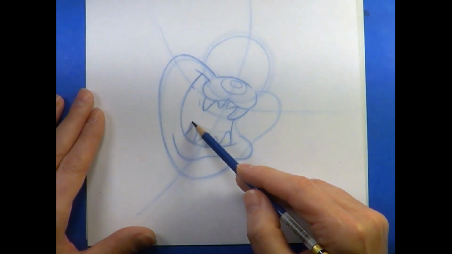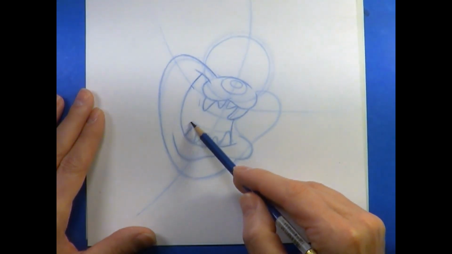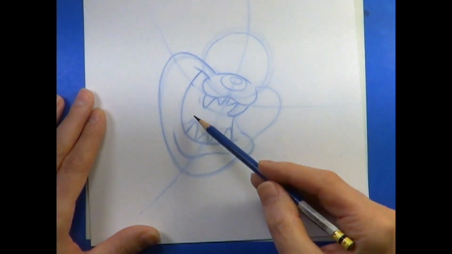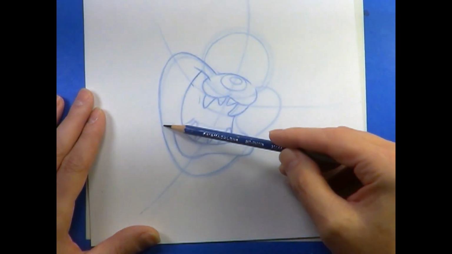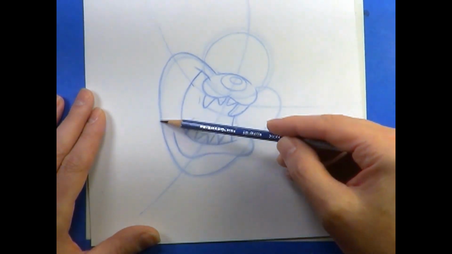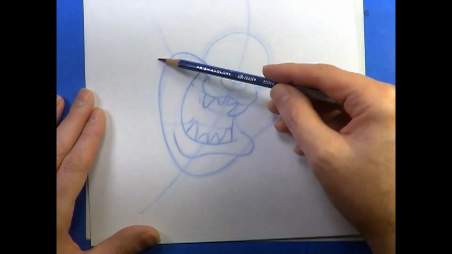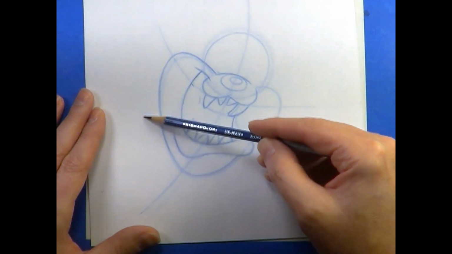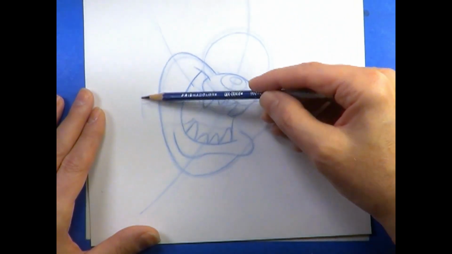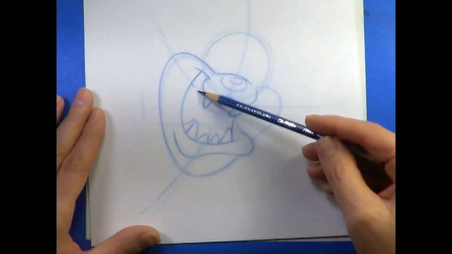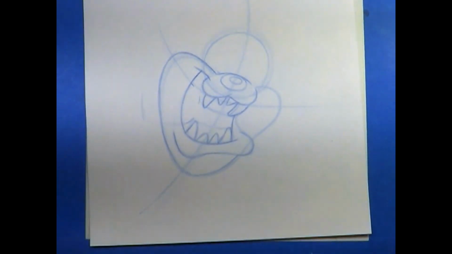And how close to this tooth? Very close. Okay. And then over here I'm going to see that the tongue is going to extend outside this shape I have, because there's another part of his body here that I'm not drawing. But that's probably somewhere over here, you know, maybe in this general area. So you can kind of see the area that I have for the tongue.